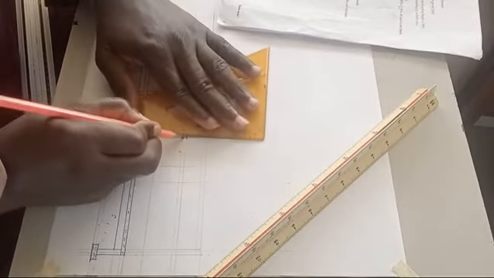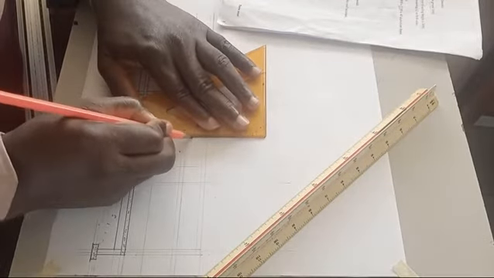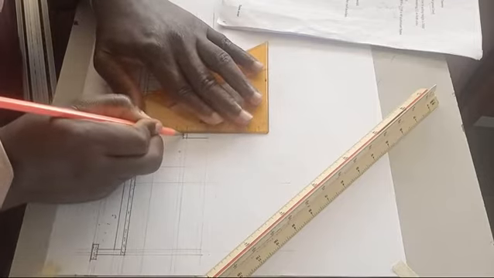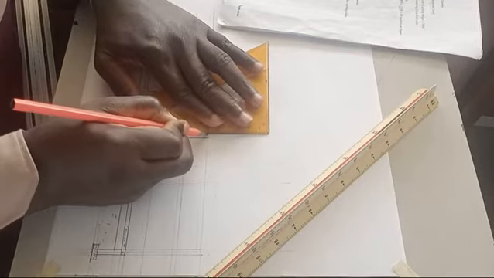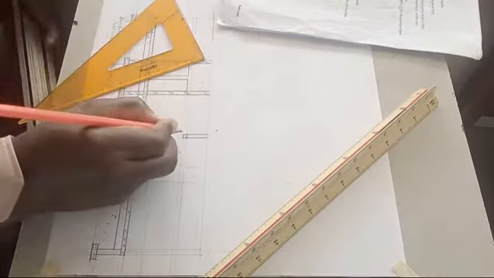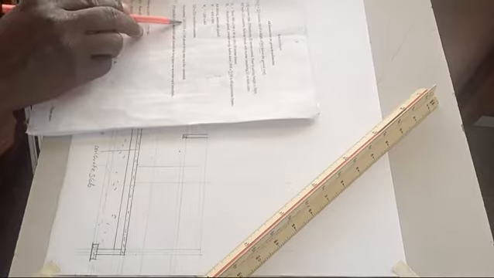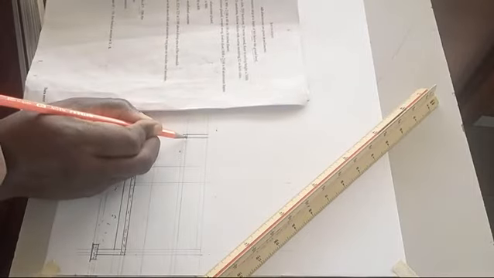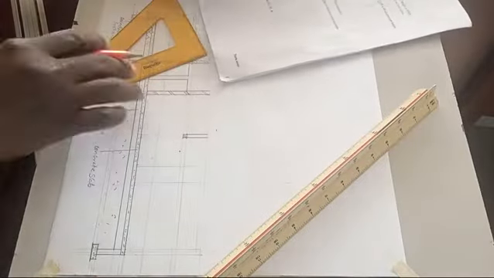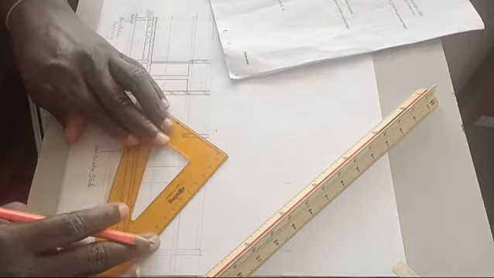Then you take the remaining part all the way to the top. So that is our beam in section. You have this one with the concrete member. You can see it says the beam is 225 by 225, and the remaining part is block wall. So you put the symbol for wall.